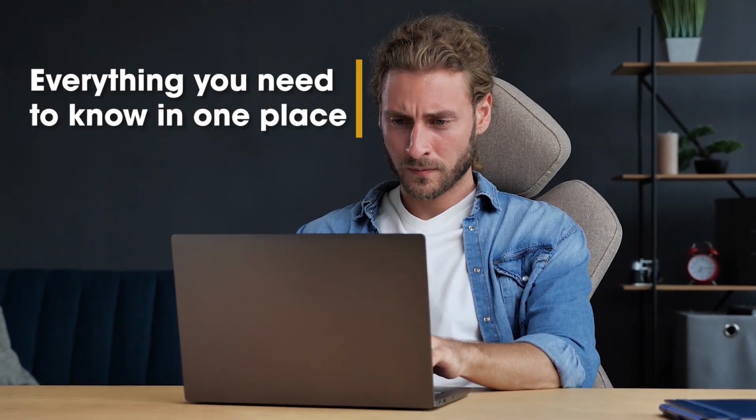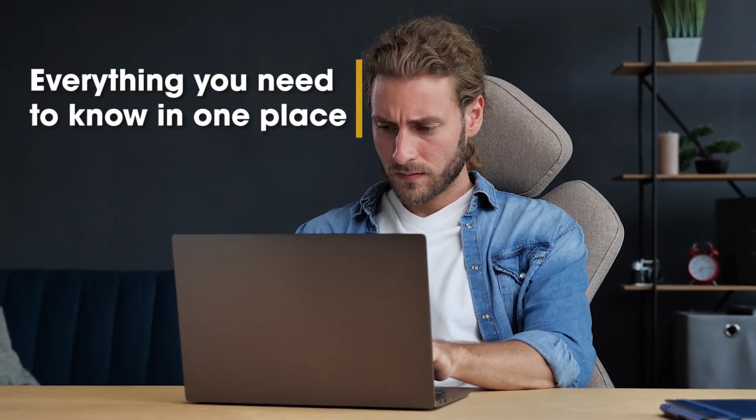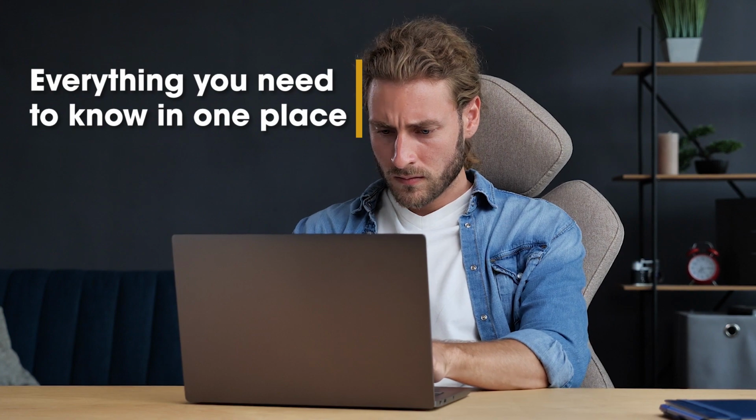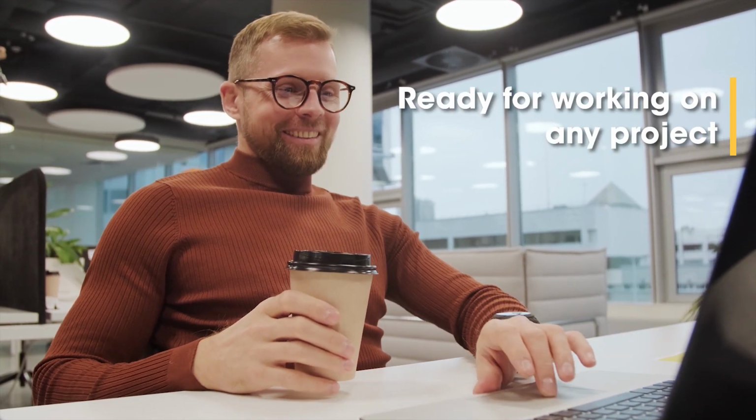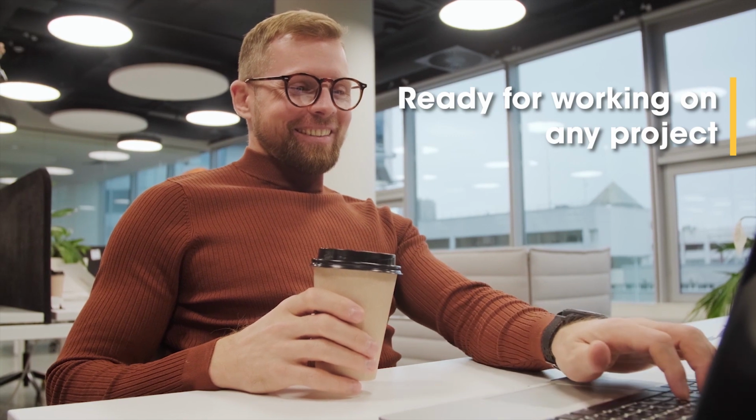Everything you need to know about Tailwind is in one place, so you don't need to jump back and forth between random tutorials. After completing this course, you can add Tailwind CSS to your tech stack and you are ready to work on any Tailwind related projects without having any issues.